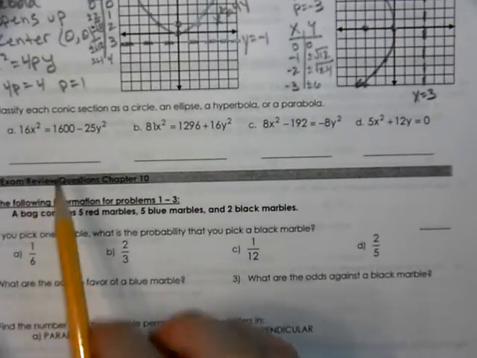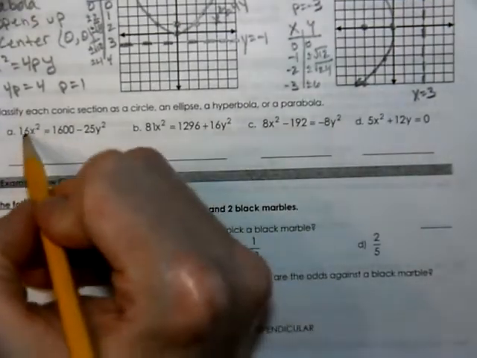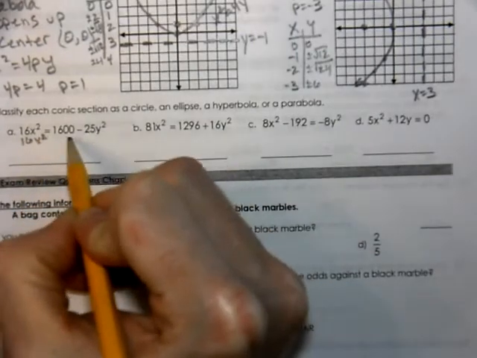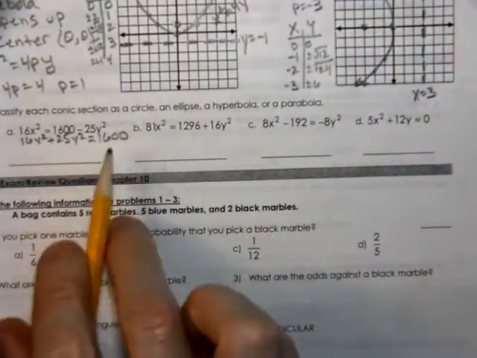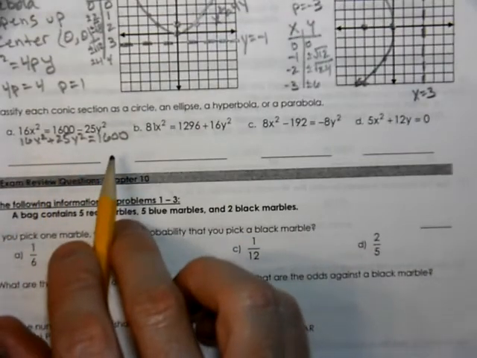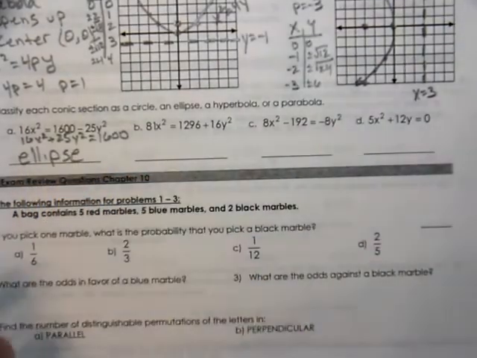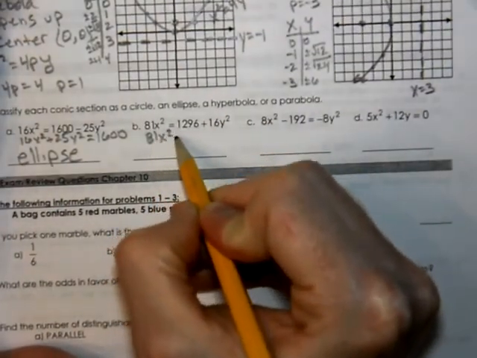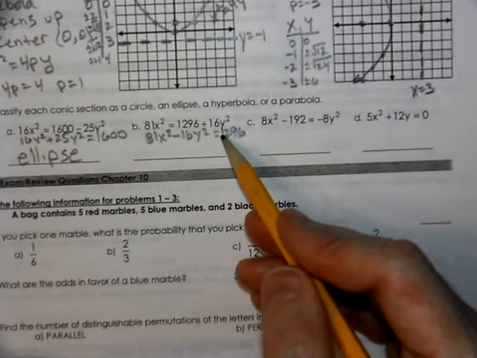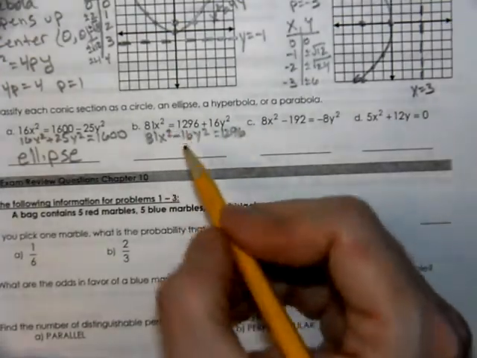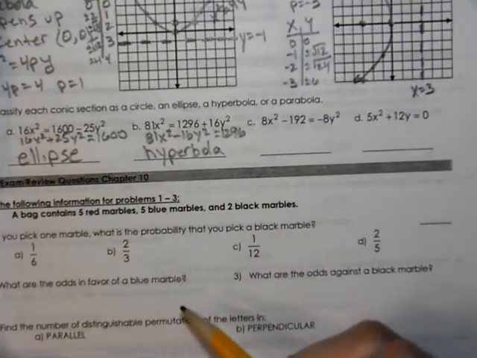Last question. Classify the conic sections as a circle, an ellipse, a hyperbola, or parabola. We're going to have to manipulate this guy around here some. We would add the 25 over. We would divide by the 1600 so it equals 1, and you would see that this would have to be an ellipse. In this case, we'd have to subtract the y squared over. We would divide by the 1296 so we can have a value of 1, which means that this would have to be a hyperbola because there's a minus in between the x squared, y squared.